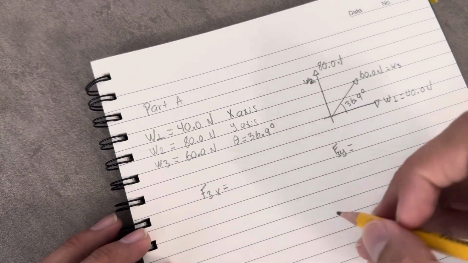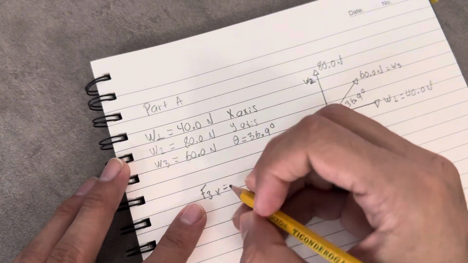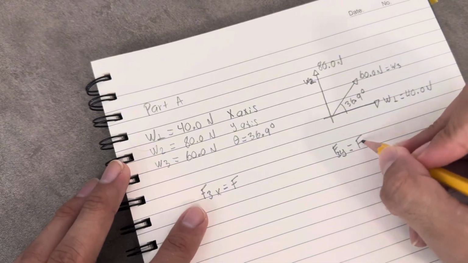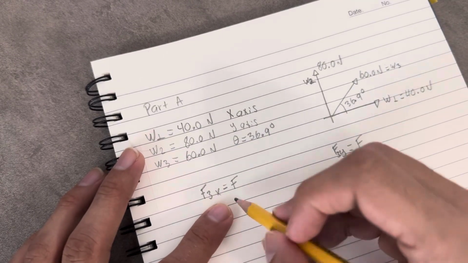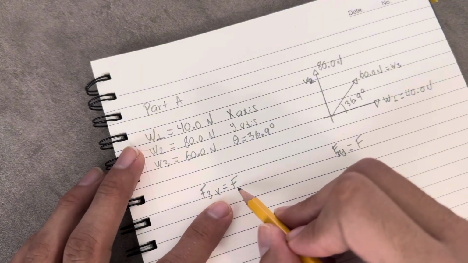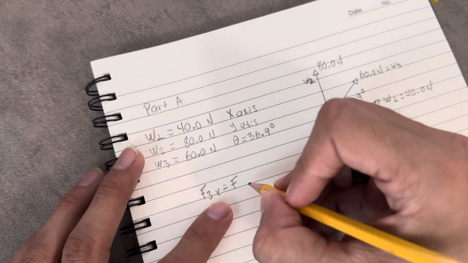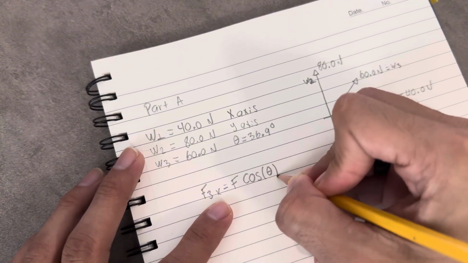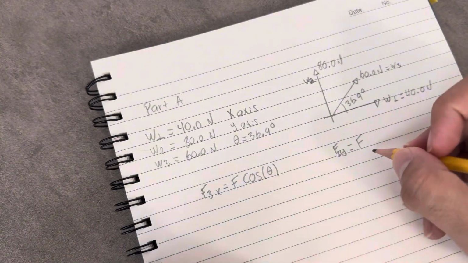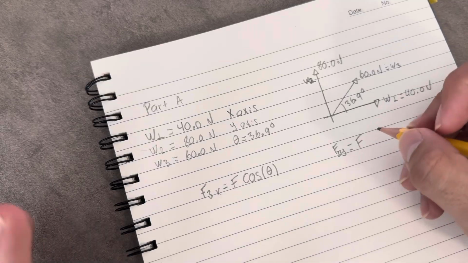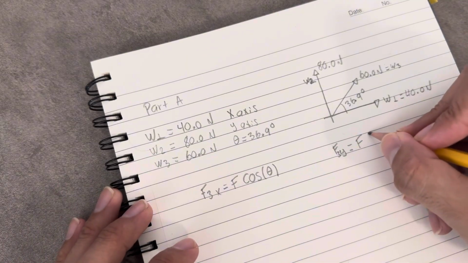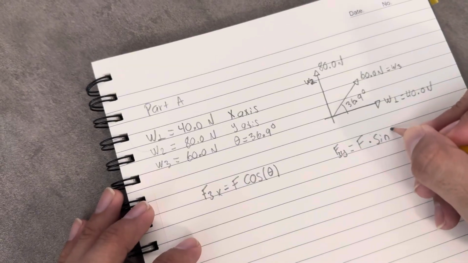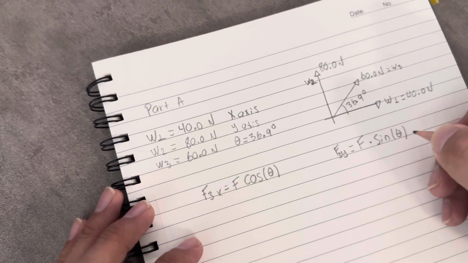This is going to be equal to the force applied, and since x is the horizontal component, we have to use cosine of the angle, and for y, the y-axis, we need to use sine. So force times sine of the angle.